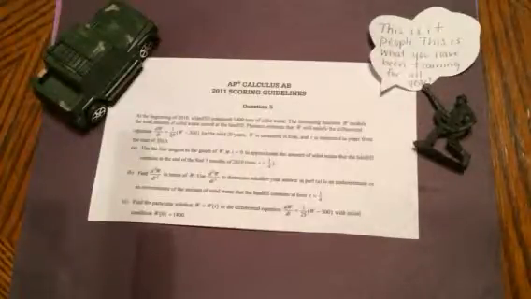For part A, they want us to use the tangent line to the graph of W at T equals 0 to approximate the amount of solid waste that the landfill contains at the end of the first 3 months of 2010, and time T is equivalent to 1/4.